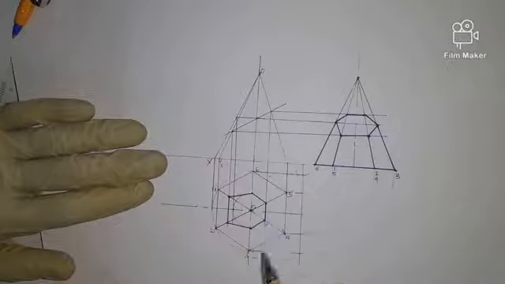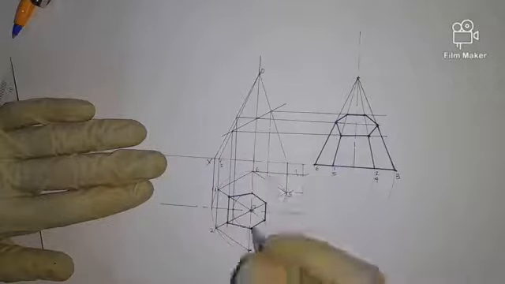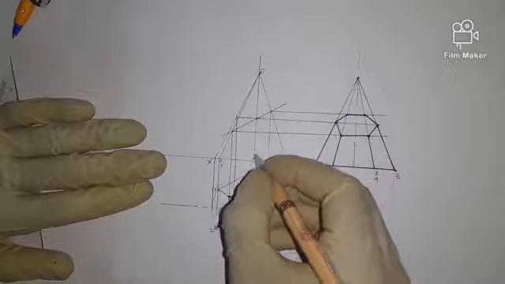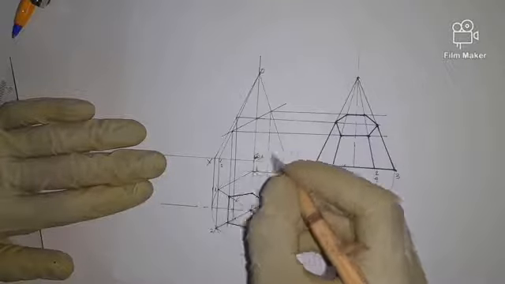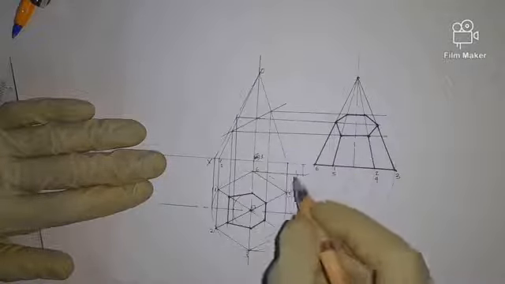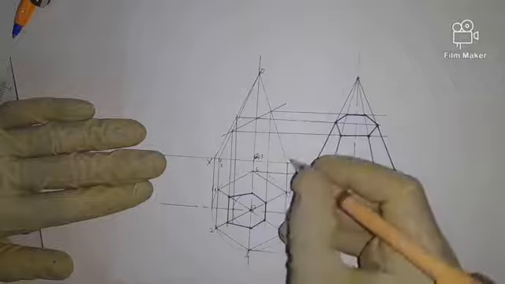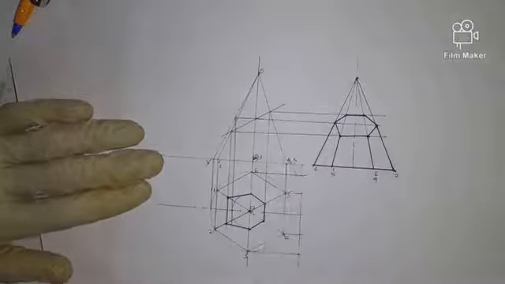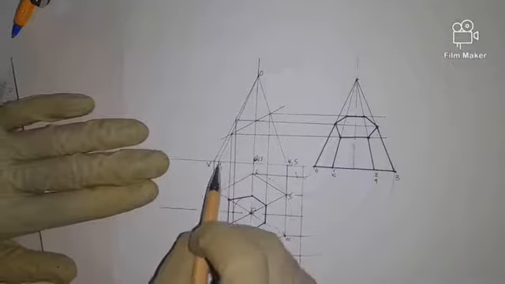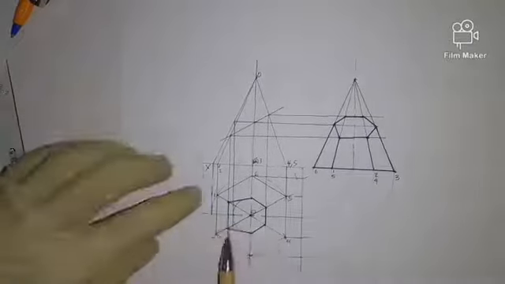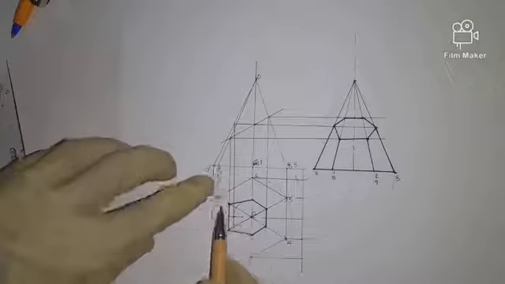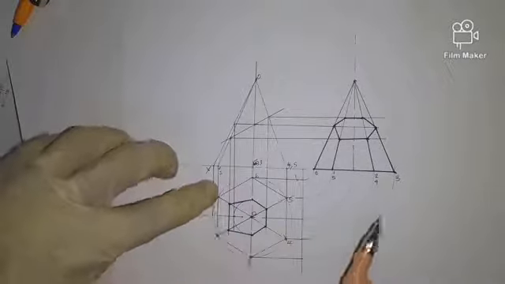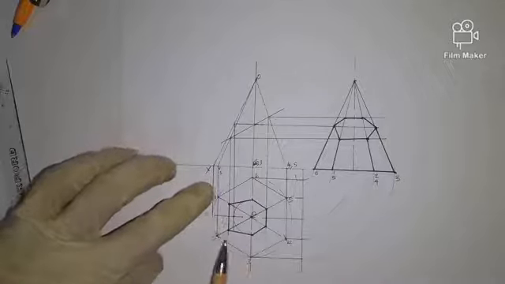And then we have this one 6 and 3, 3 and 6, 6 and 3. And then lastly we have this one as 4 and 5. So if we decide to cut it from 1, it means we are going to open it. So we open it, and then now we can transfer these other points.